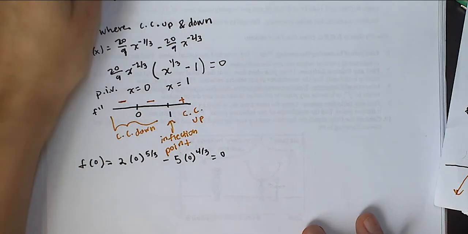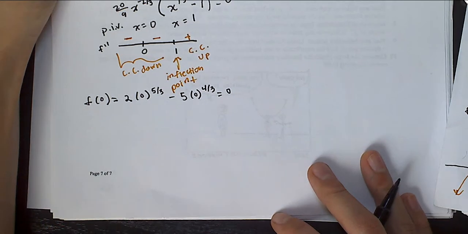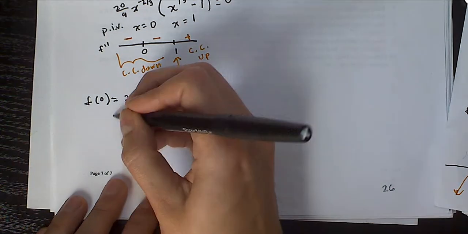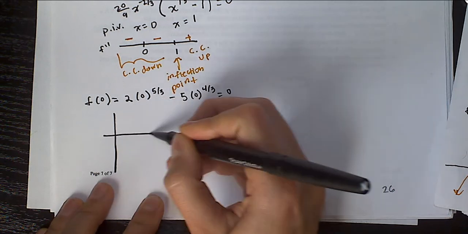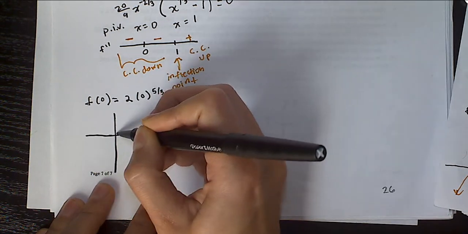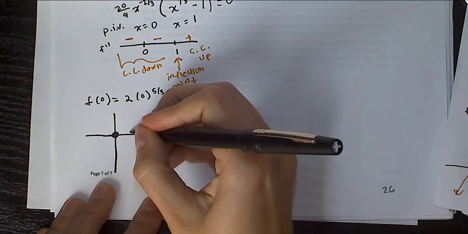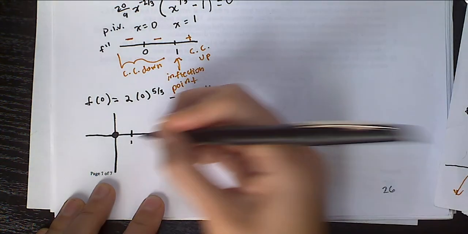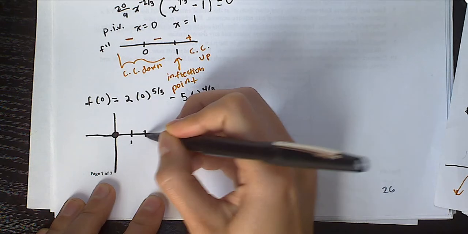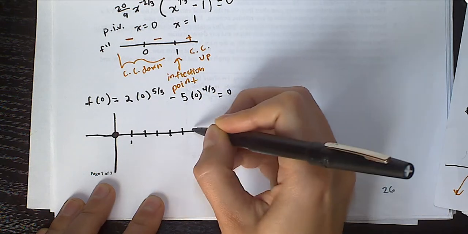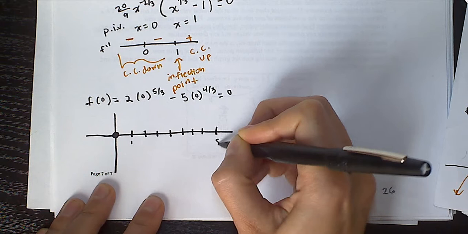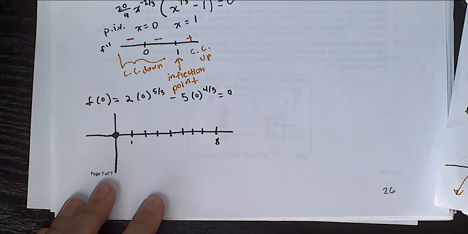That's my starting point. I also want to make sure to include 1 because that's my inflection point, and I want to include 8 because that's where I change from decreasing to increasing.